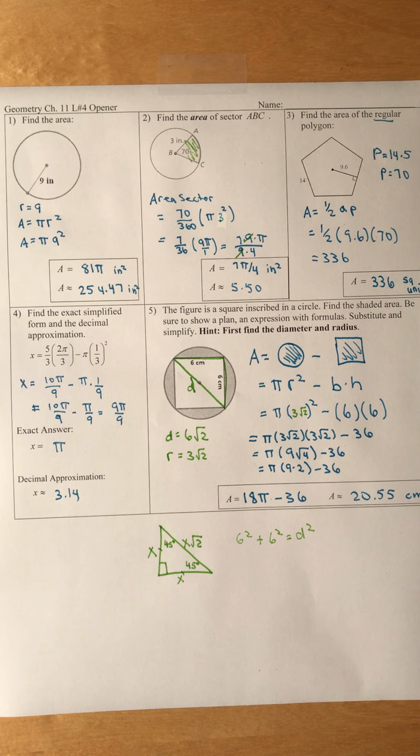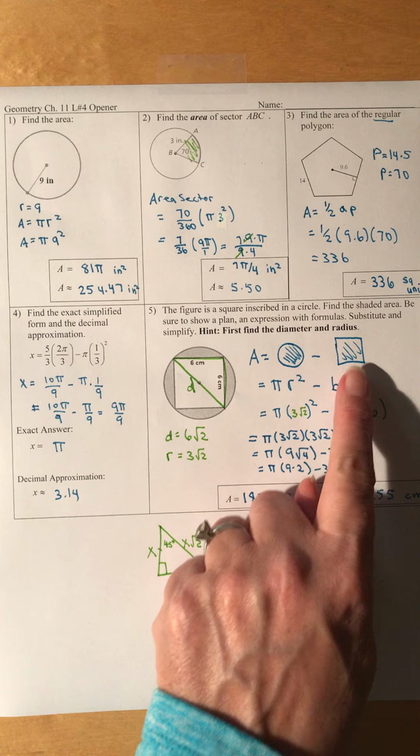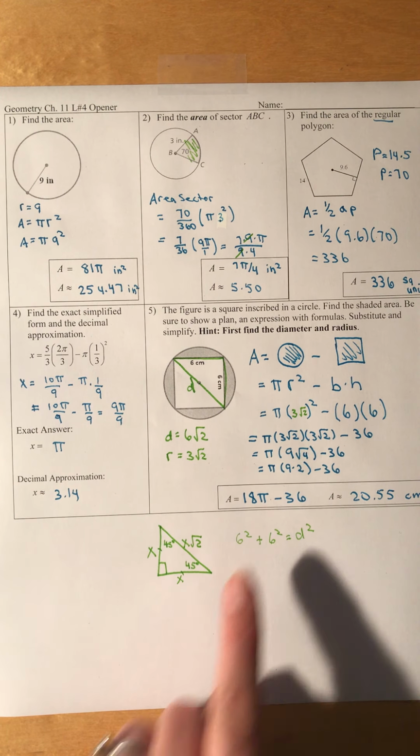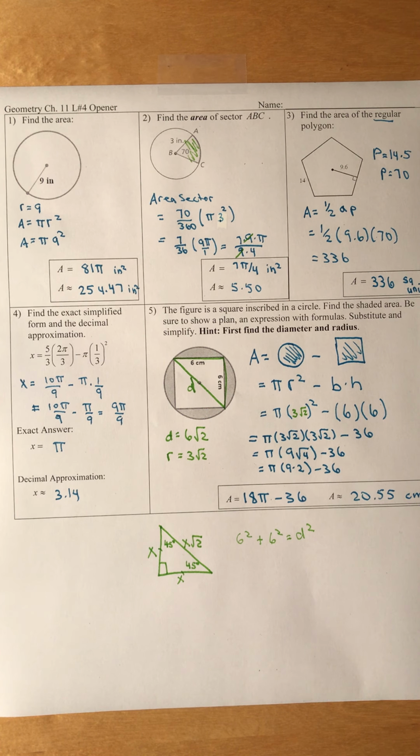Okay, hope that helps. And this is definitely not quite a challenge level, but more difficult than most of the problems in this chapter. Not so much just the circle minus the square, but having to use the special right triangle to get the diameter and then having to square the 3 root 2. That makes it a pretty challenging problem. So it's okay if you needed help on that.